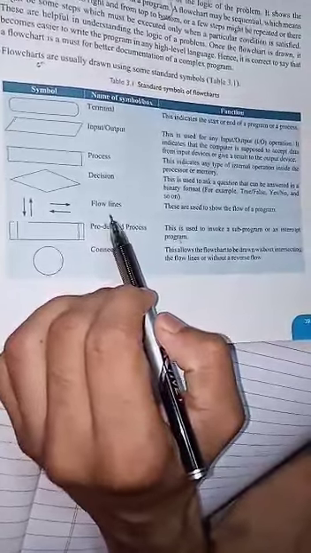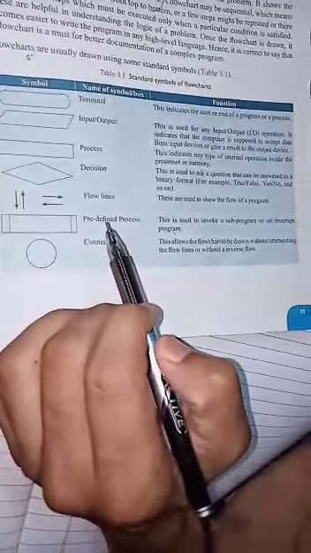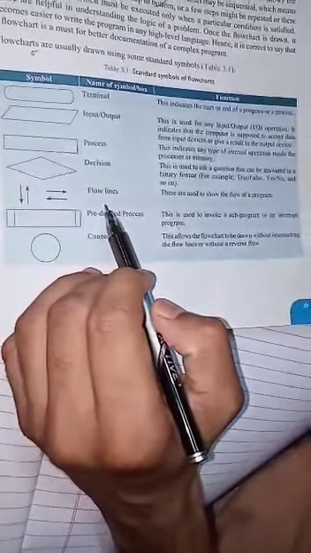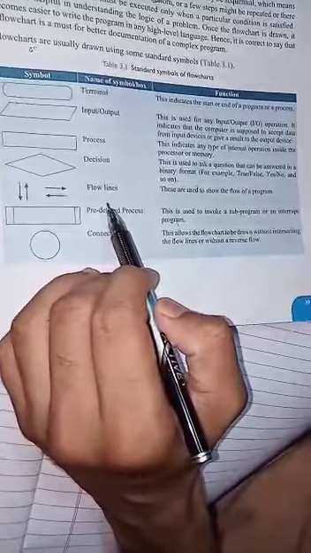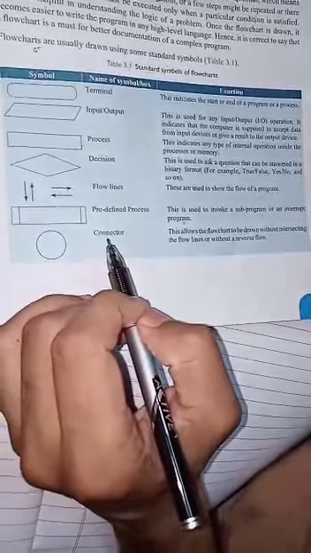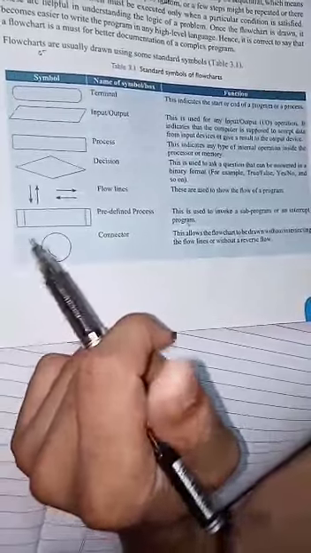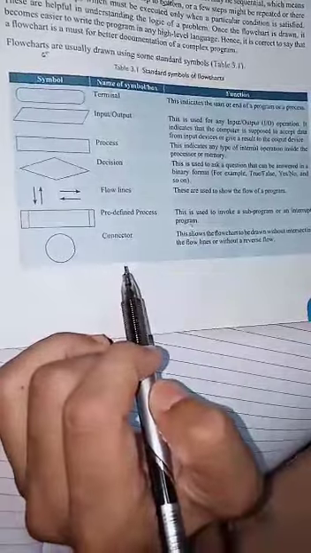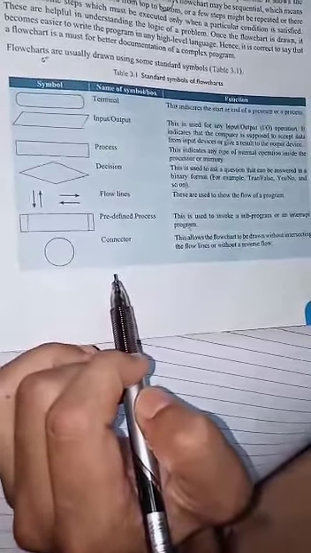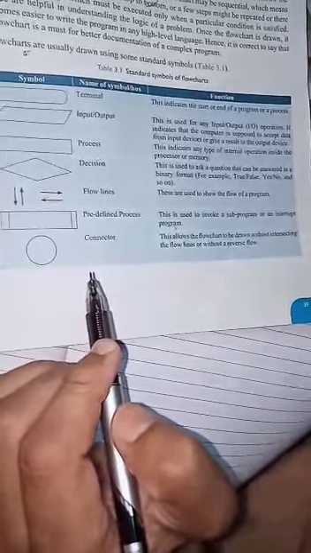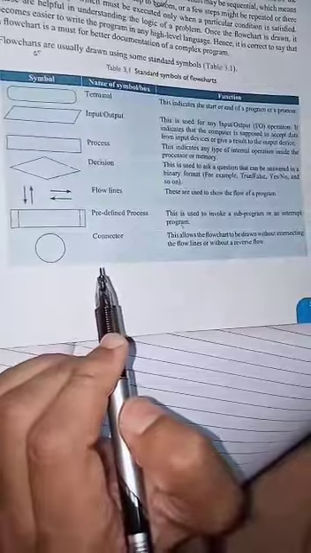The next one is the flow line. These are used to show the flow of a program, or we can say the direction in which the program is moving. The next one is a predefined process. This is used to invoke a subprogram or an interrupt program. Basically, we can say that this is acting like a function. The last one is the connector. This allows the flowchart to be drawn without intersecting the flow lines or without a reverse flow.